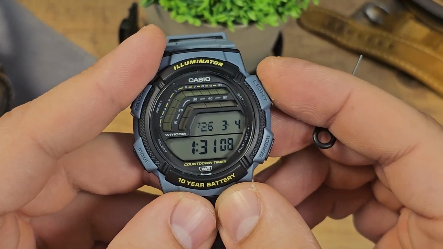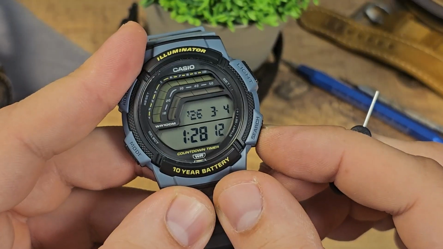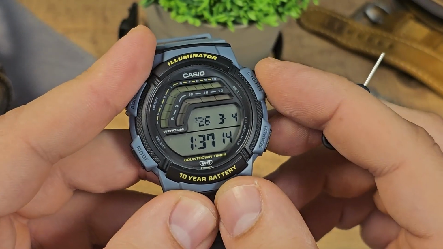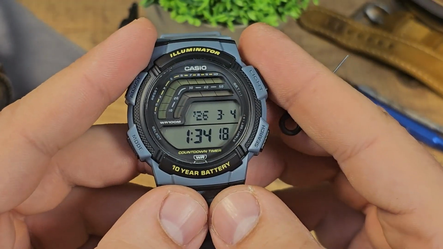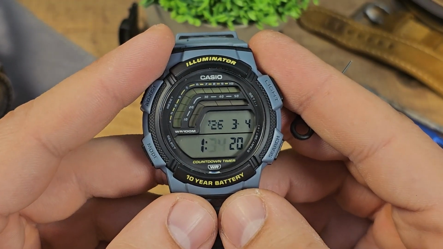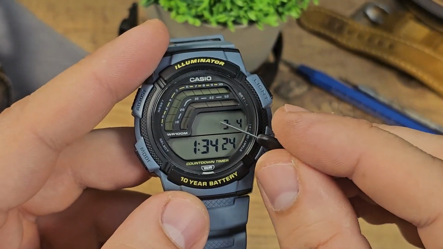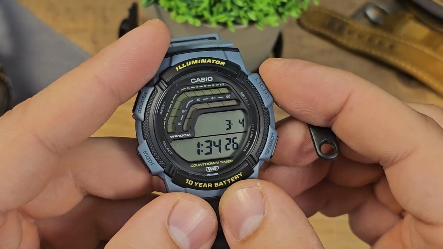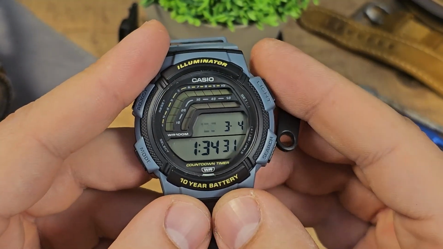Again, procedure is the same, but if you have to scroll fast, press and hold one of these two buttons and it will engage fast scrolling of your minutes value. Once you've set your minutes, press the mode button and we are setting our year. Upper or lower button again shuffles your year value.